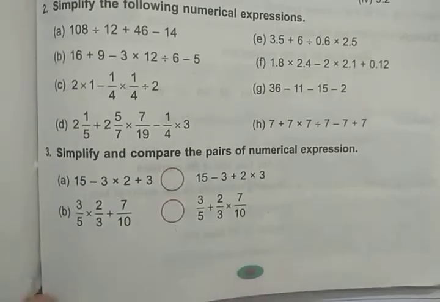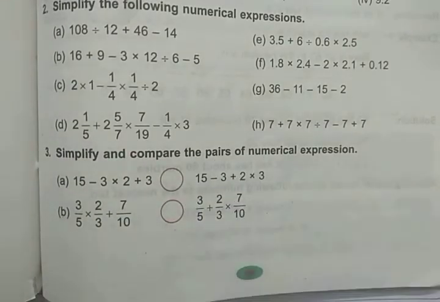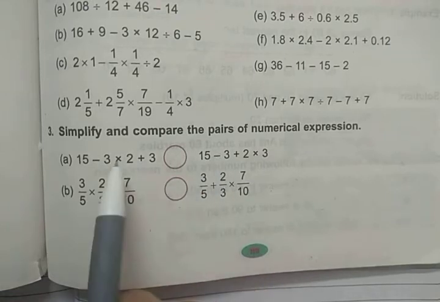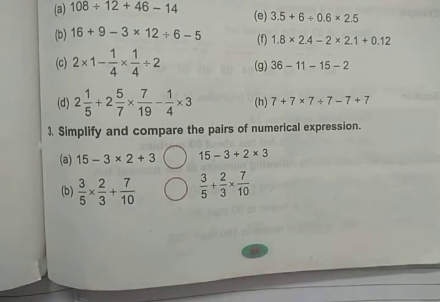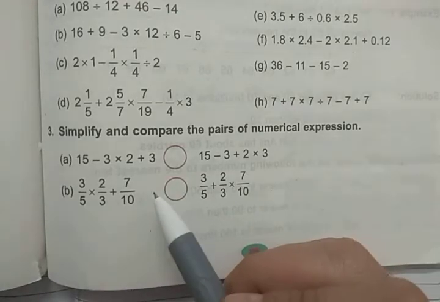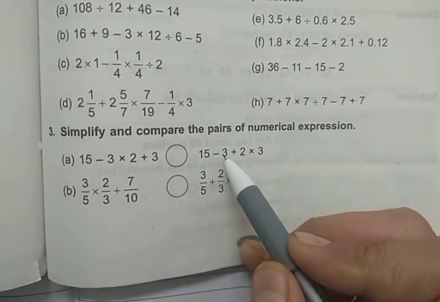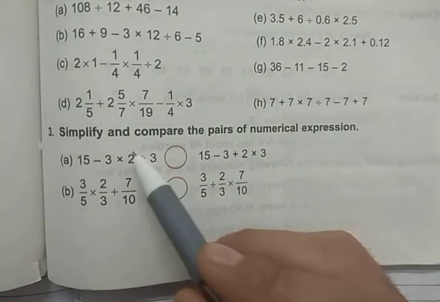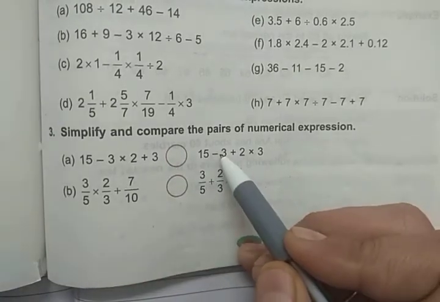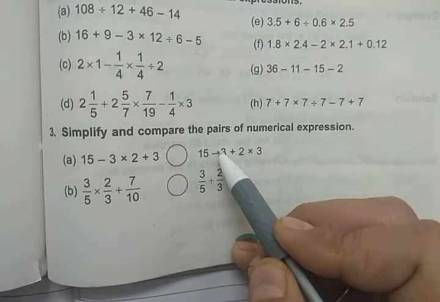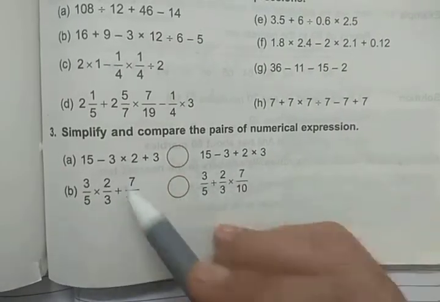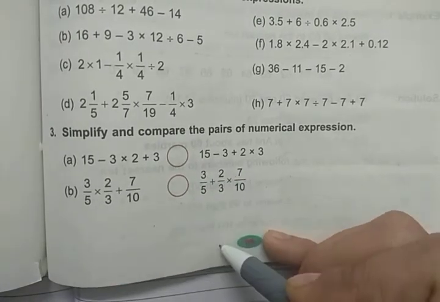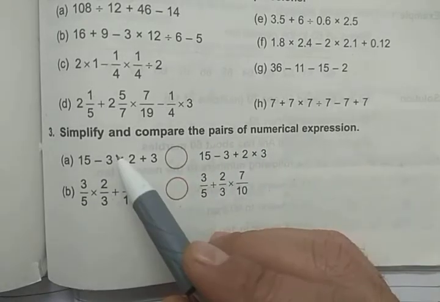So do this yourself, and here simplify and compare the pairs of numerical expressions. So you have to solve these numerical expressions separately and find out which one is greater and which one is smaller. So you have to put the greater than or less than sign after solving them. After solving, you will have the answer, then you can easily compare them, right, in both A and B parts. First of all, you have to simplify these numerical expressions separately. Solve this separately, this separately, then you can compare the answers. Similarly here, solve this separately, simplify this separately, and then compare the answers.